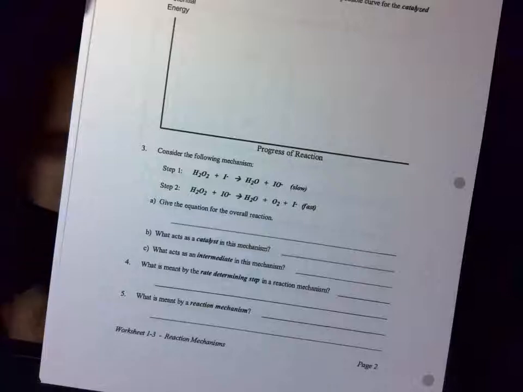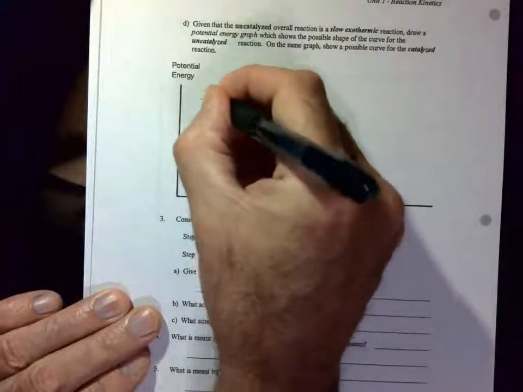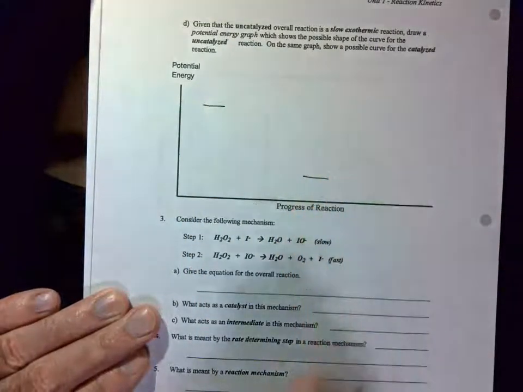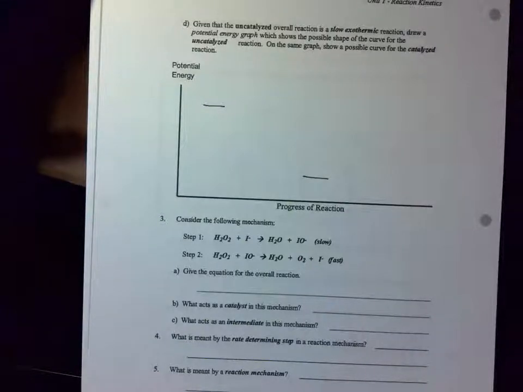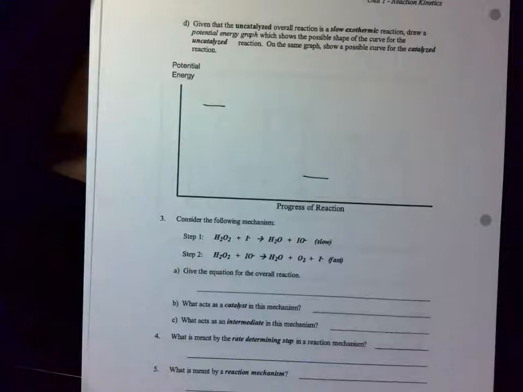So now they want you to graph a potential energy graph. So I'm going to give you some basics on that. In a potential energy graph, what you do is you figure out whether it's exothermic or endothermic. Exothermic means energy out, so that means your reactants are going to have more energy than your products because the energy has left.